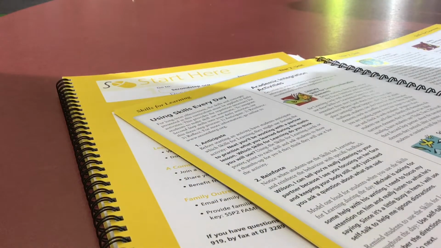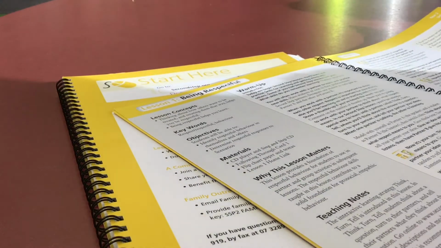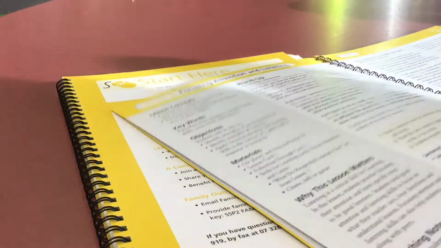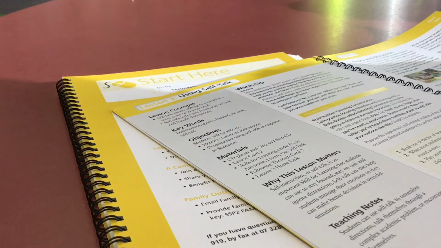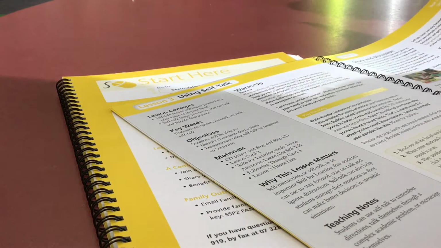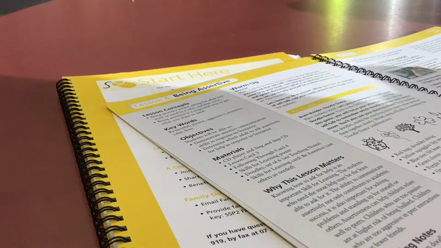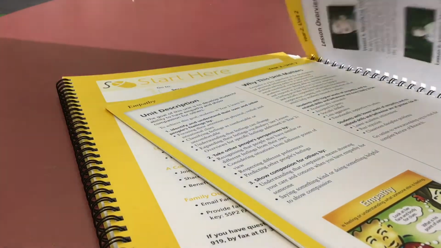Second Steps for middle children covers 4 units. Unit 1 looks at skills for learning. Unit 2 covers empathy. Unit 3 looks at emotional management. And Unit 4 explores problem solving. You will now see Second Steps in action. Room 11 will make their way through the personal preference lesson plan and show the lesson progression.